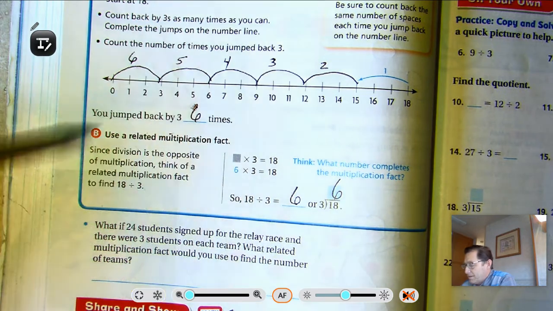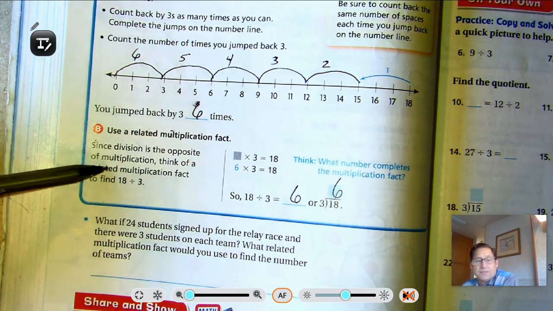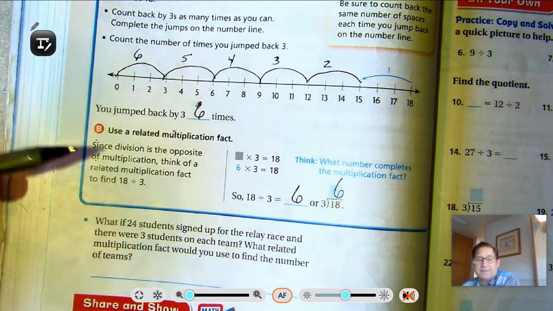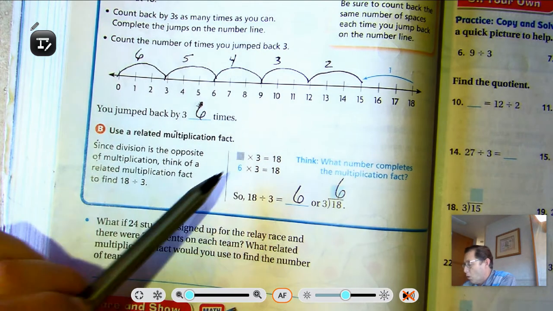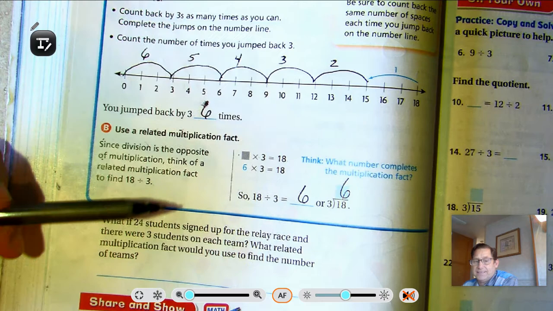Okay, so the other way we could do it is just use a related multiplication fact. So since division is the opposite of multiplication, think of a related multiplication fact to find 18 divided by 3. What times 3 is 18? 6 times 3 is 18.